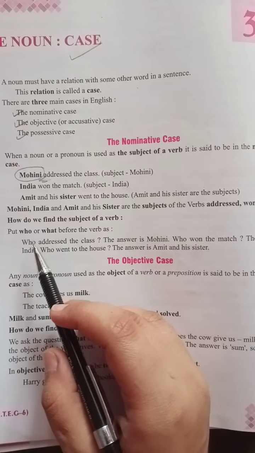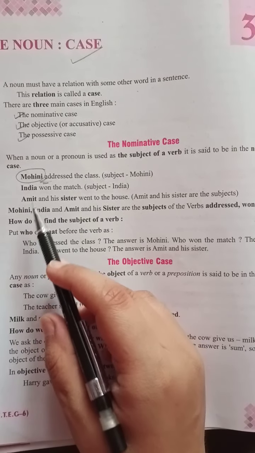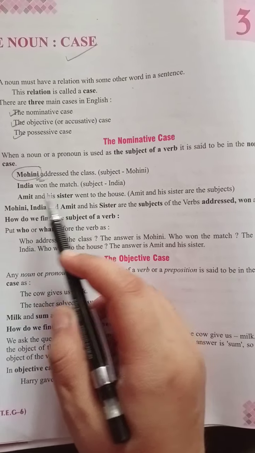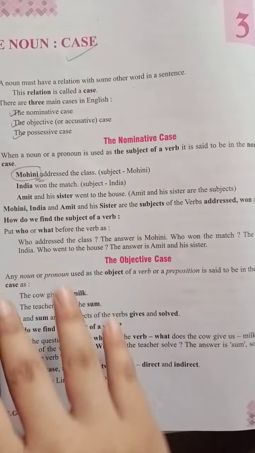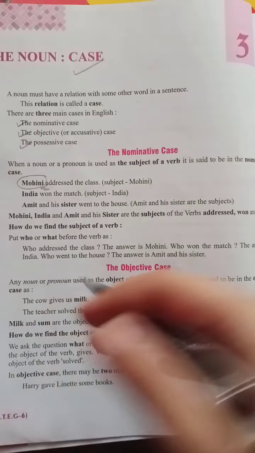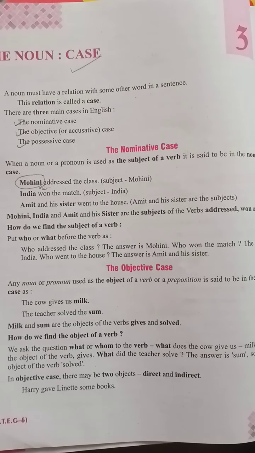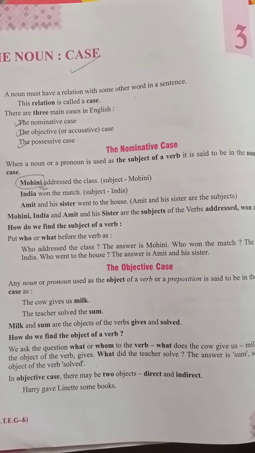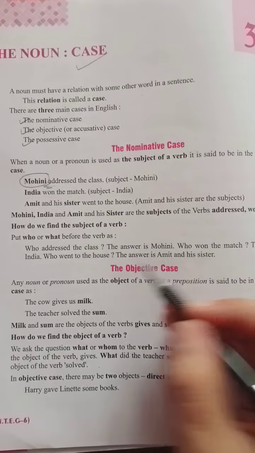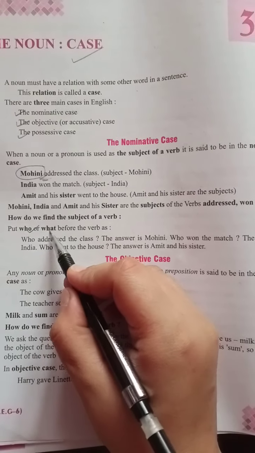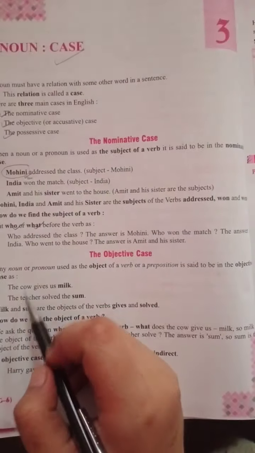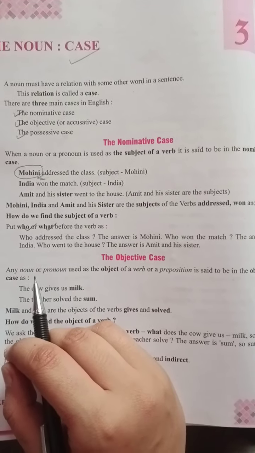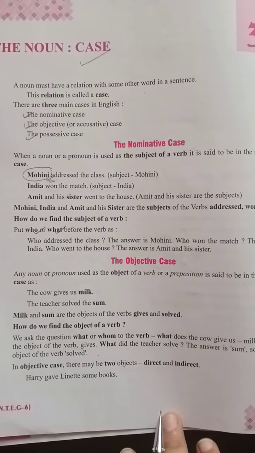Similarly, always remember that India won the match. Who won the match? India. India, Mohini, and everything which is given here are being represented in a nominative case. Okay, now how do we find a subject of a verb? I have already told you with who or what we find the subject of the verb. Who addressed the class? Answer is Mohini. Who won the match? The answer is India. These all are the subject of the verb.